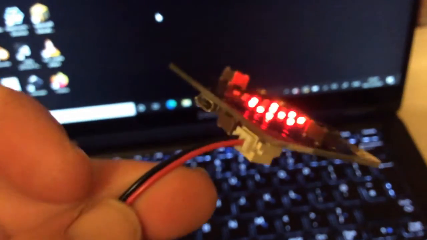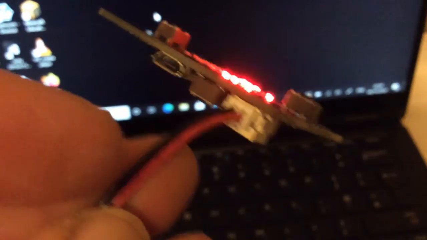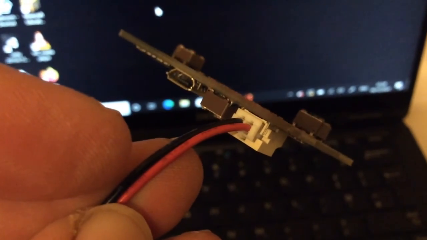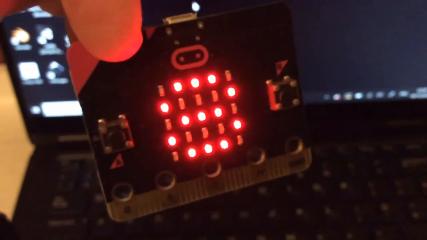Here you can see the Microbit, and there's a place where my cable attaches between my Microbit and my battery pack, and that connection allows me to travel without carrying the laptop around with me.